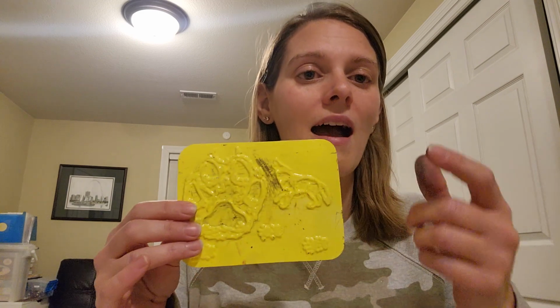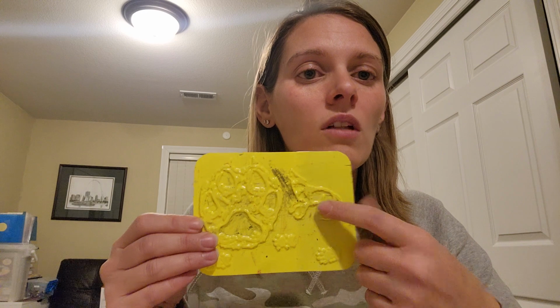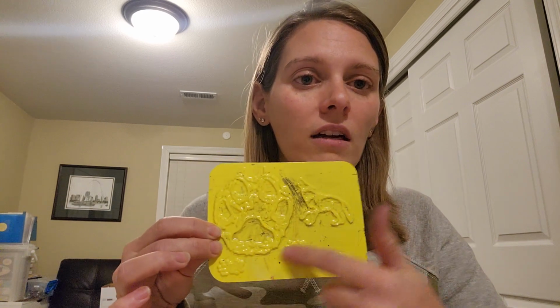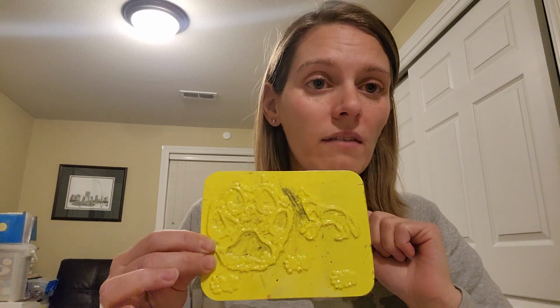And then there is also the activity for this center, which is animal track rubbing plates. So there are 16 different types of animal track plates, and each plate has a picture of the animal, a pretty large footprint of that animal, and then the pattern that their movement leaves behind.